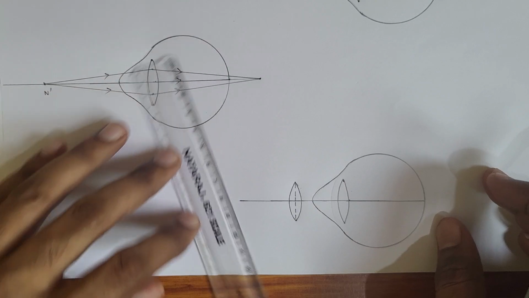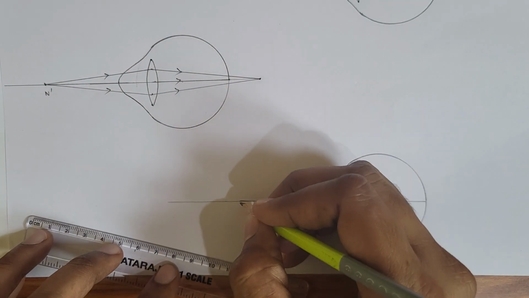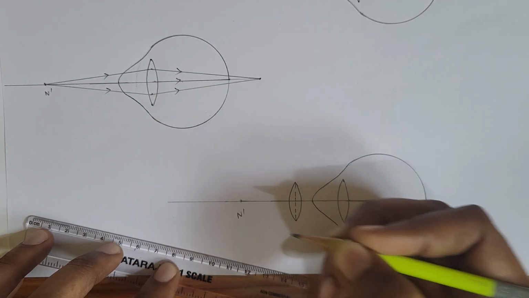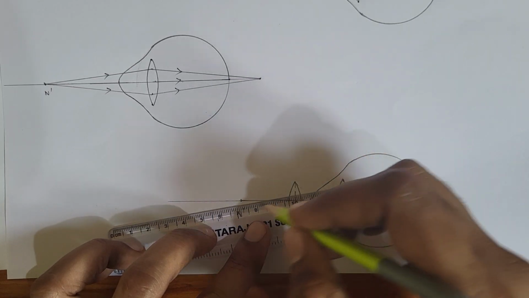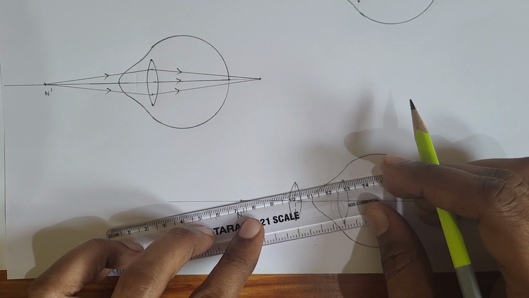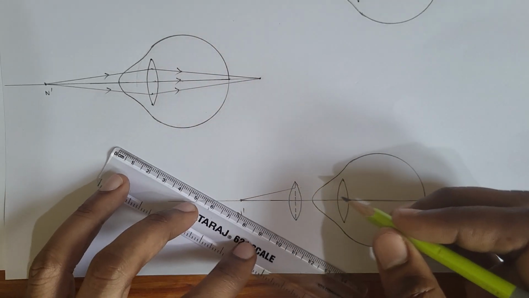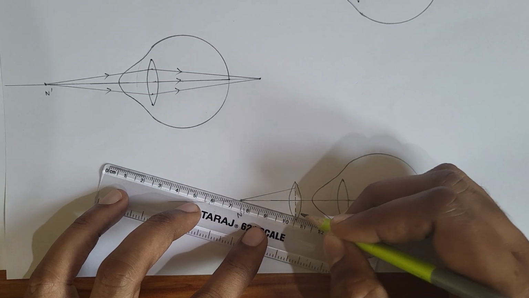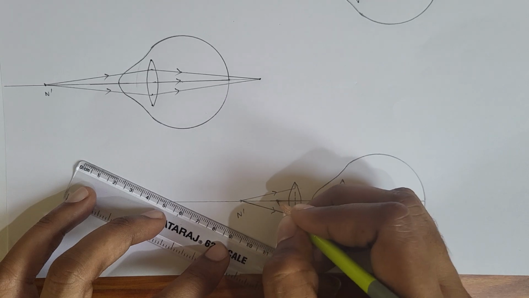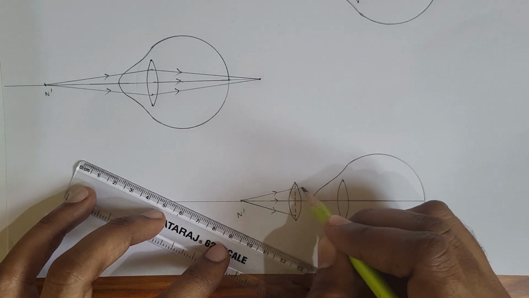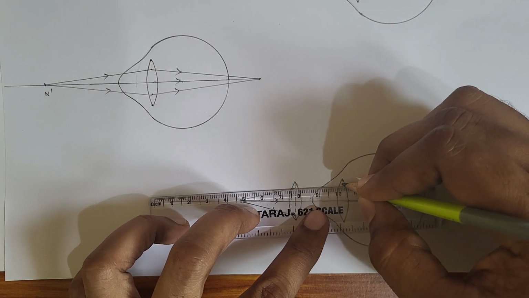After placing this convex lens, now if the light rays are coming from the near point of the eye, meaning 25 centimeters, what happens? From this, the light rays should be going like this. Light rays are going like this, but this converging lens will introduce some converging nature. Actually they should go like this, but they will converge and they will meet this lens now.